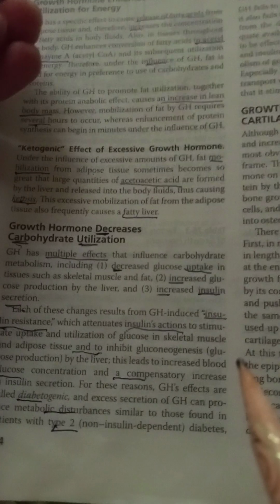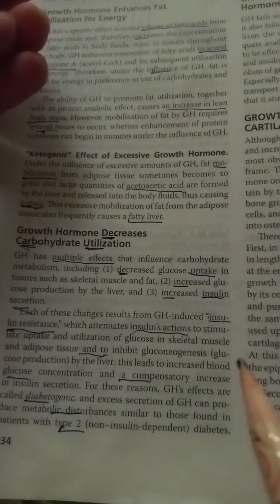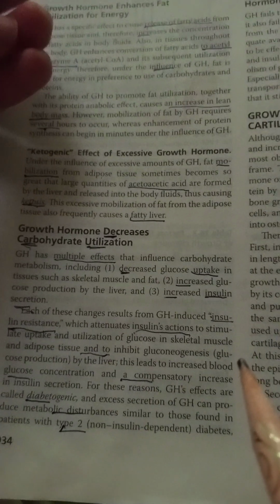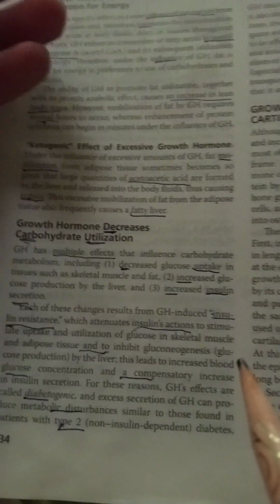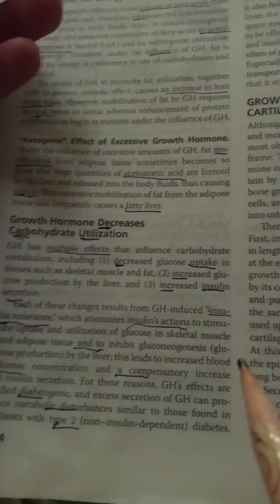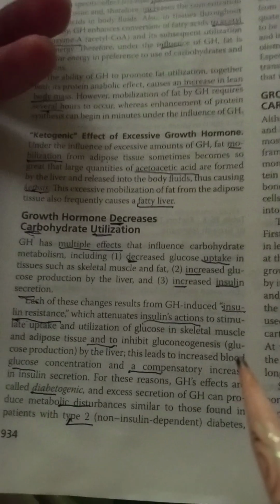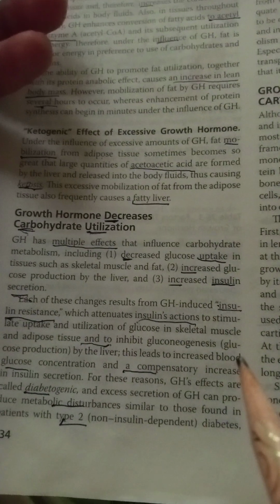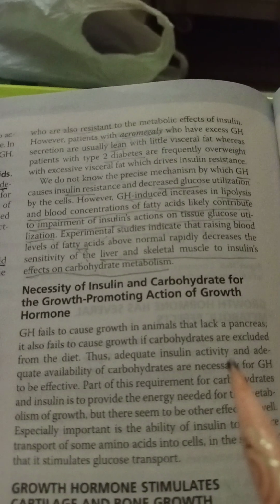Which attenuates insulin action to stimulate uptake and utilization of glucose in skeletal muscle and adipose tissue, and to inhibit gluconeogenesis, glucose production by the liver. Diabetogenic excess secretion of growth hormone can produce metabolic effects similar to those found in type 2 diabetes. Patients with acromegaly and type 2 diabetes are also resistant to the metabolic effects of insulin.